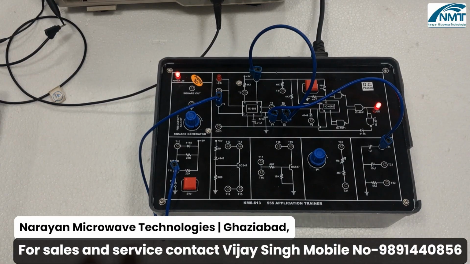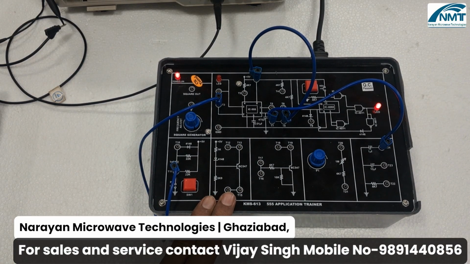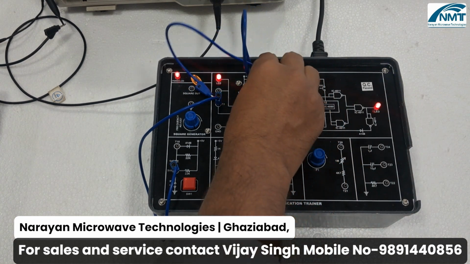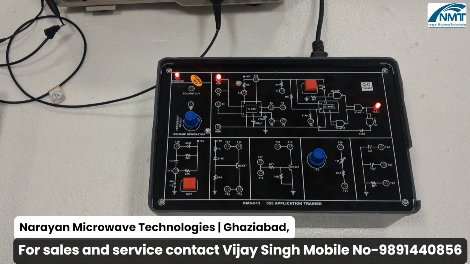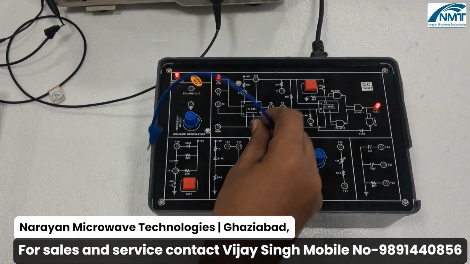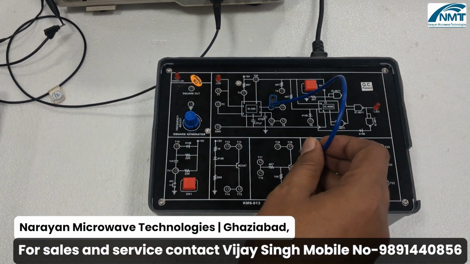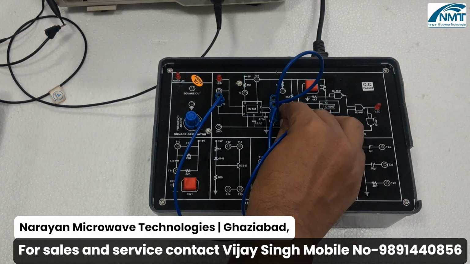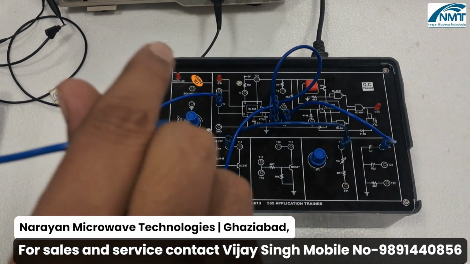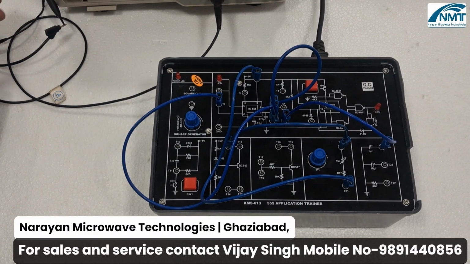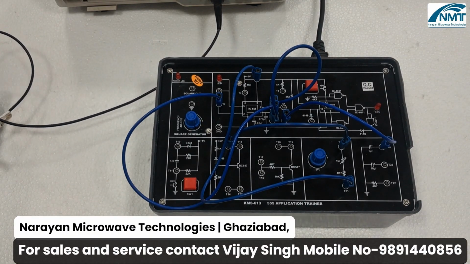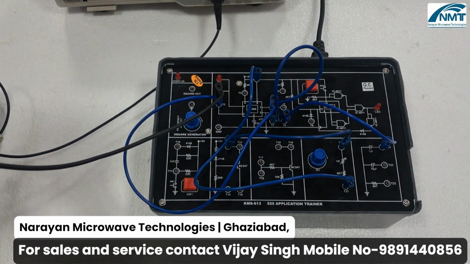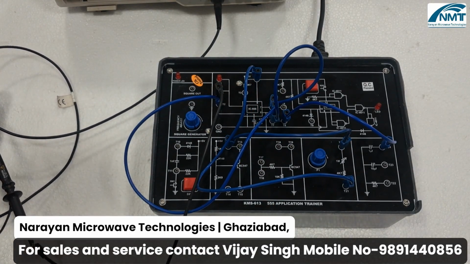One more experiment you can perform on the kit is the sawtooth generator by using the IC555. So let's perform the experiment of the sawtooth generator. Let's turn off the kit, connect T5 to T7, T7 to T2, T8 to T24, T12 to T20, T25 to T21. Now let's observe the sawtooth which is generated at the output of IC555, which is at pin number 2 or terminal number T2.